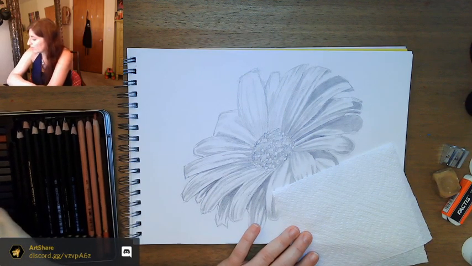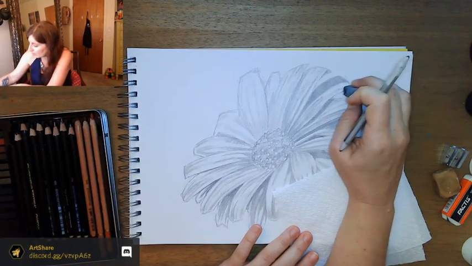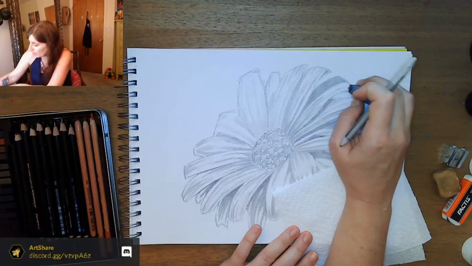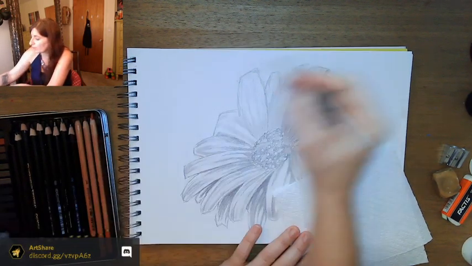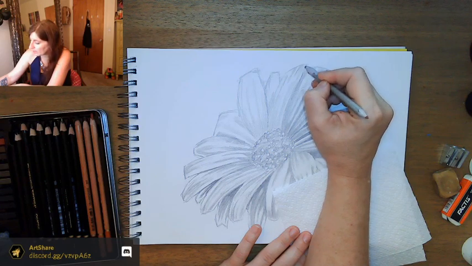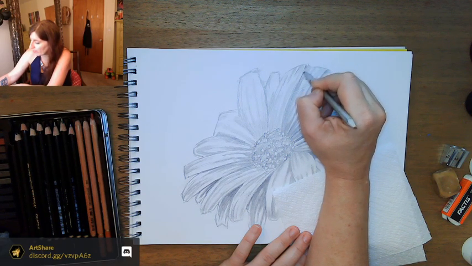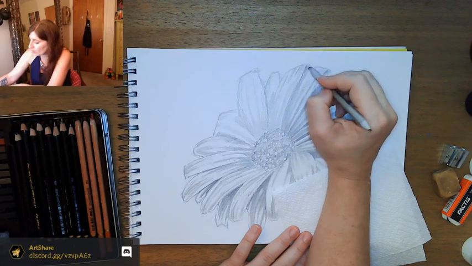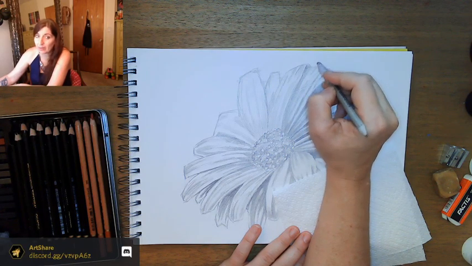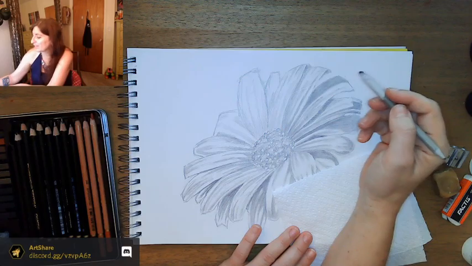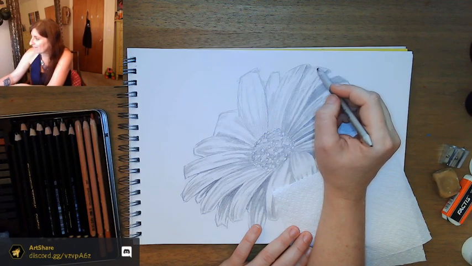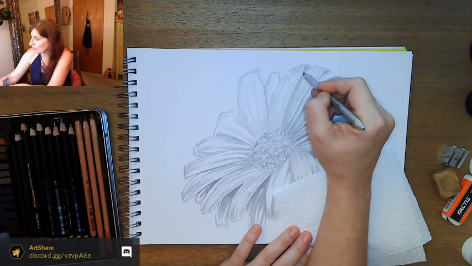You know what? I messed up. This one was not supposed to have the corner. The corner was supposed to be here. I was on the wrong flower. On the wrong petal, rather. Not the wrong flower. We're all on the same flower. It would be very bad if I was on the wrong flower at this point.